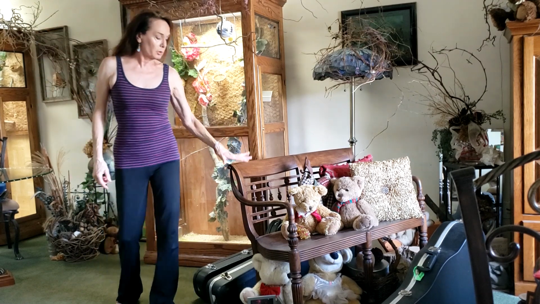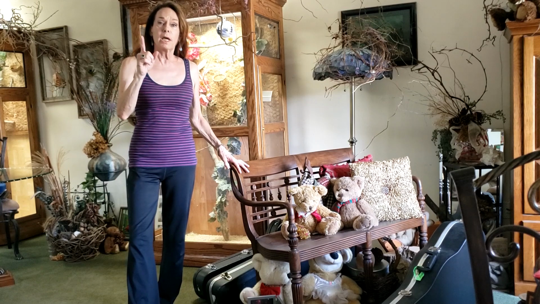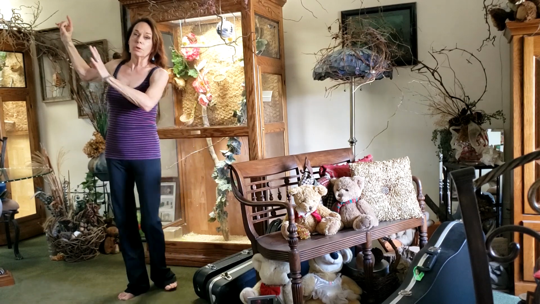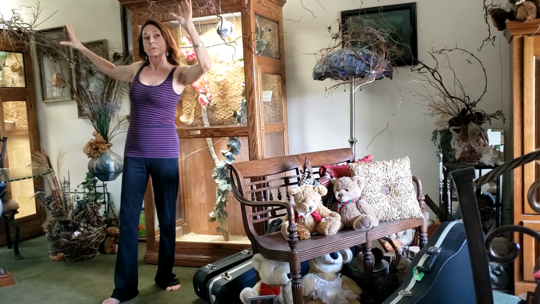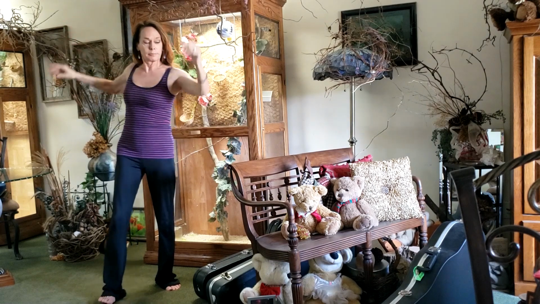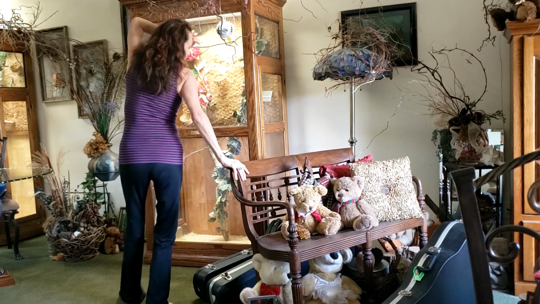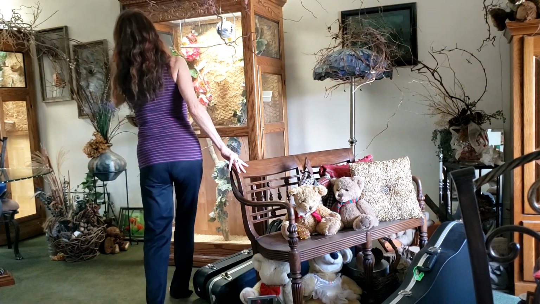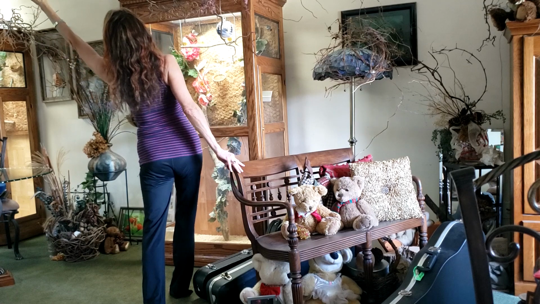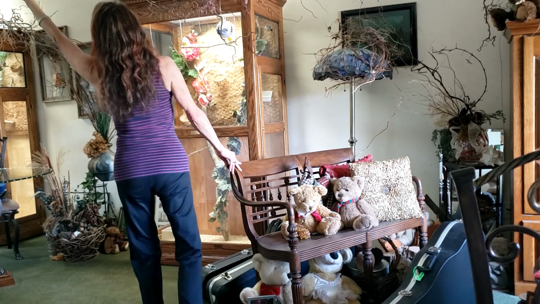Now I'm going to use this to show you from the back how far the weight of my head travels from here on the reverse turn to here on the wave. So here I am on the reverse turn. Well, my head is not forward, my head is pulling back, but it's way over here. There's my preparation.